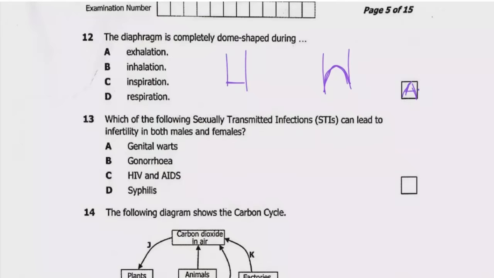Inspiration is the combination of inhaling and exhaling. So inhalation and exhalation, the two of those, they make inspiration. Then respiration is the entire process of breathing in and out. The respiratory system is just a system. So the correct answer is A, which is exhalation.